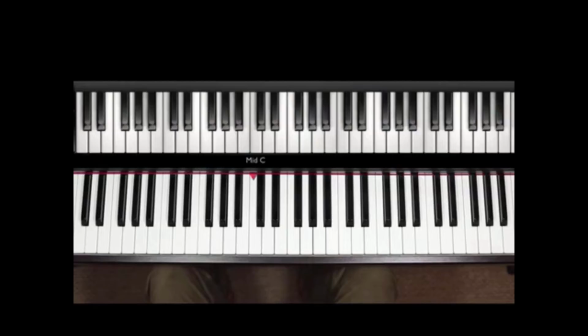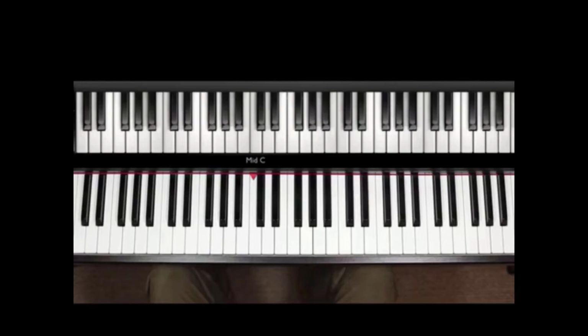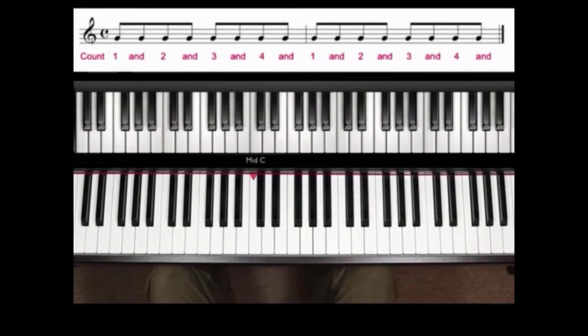Now you can play up to 8 half beats in each bar. And to make them easier to write out, if there are 2, 3 or 4 in a row, they're grouped together by joining the hooks of their tails. So 8 half beats are written. So notice that half beats are counted with the use of the word and or the plus symbol.